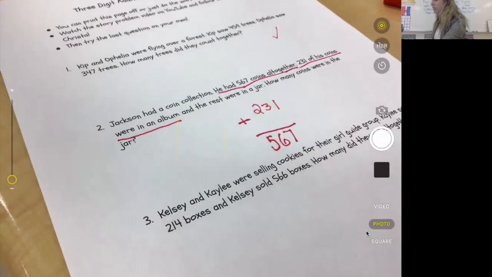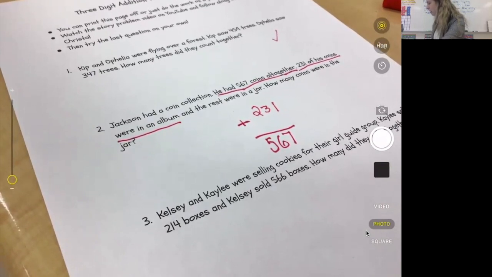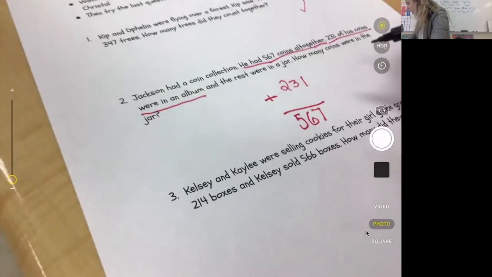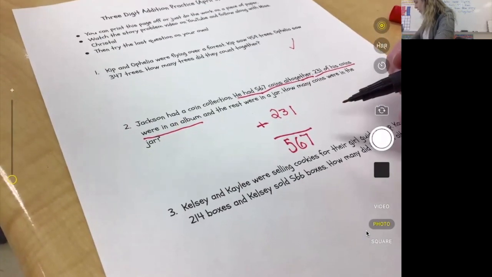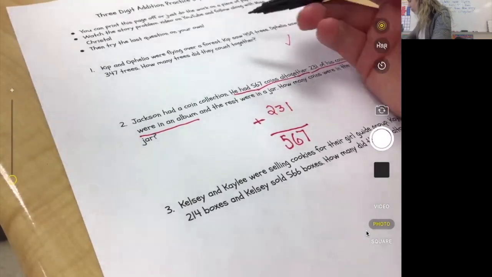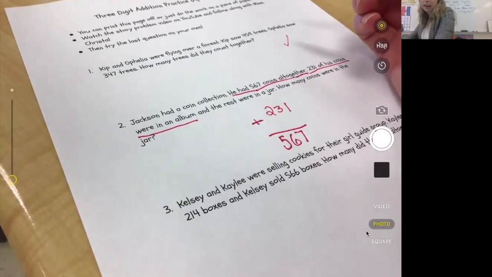Now I know that 231 of his coins are in an album. Remember, if you're doing this on a sheet of paper, you can flip it to the side to make these numbers all line up. Okay, so now I have 231 plus something equals 567. Well, how can I figure this out? Think to yourself for a second, how can I figure this out?